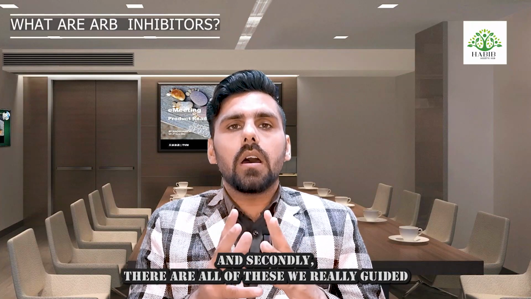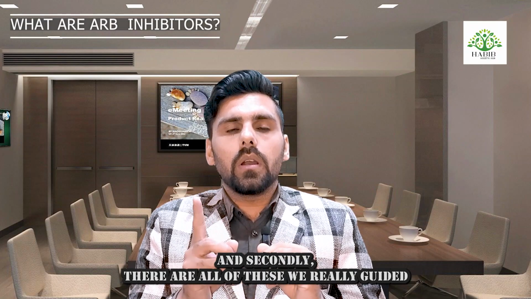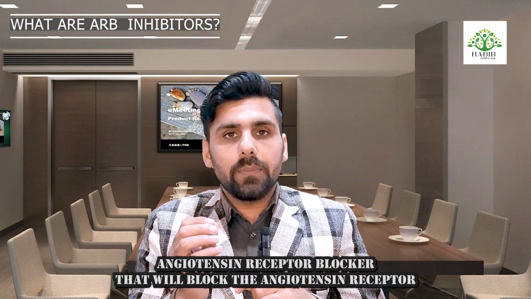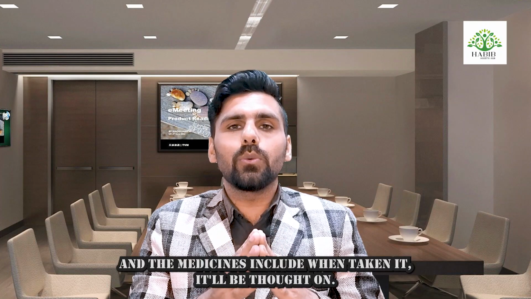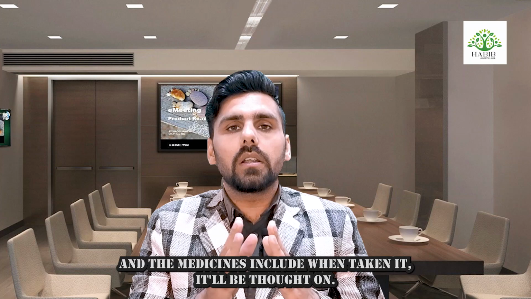Secondly, there are ARBs, angiotensin receptor blockers, that block the angiotensin receptors. The medicines include valsartan, irbesartan, and olmesartan.